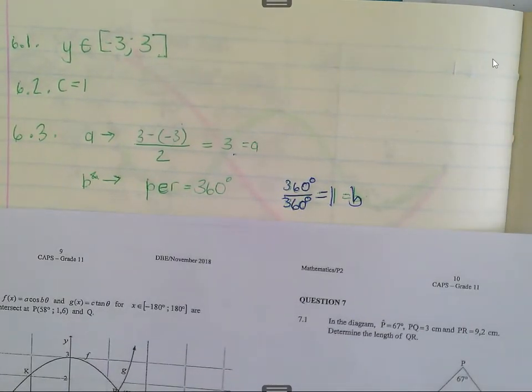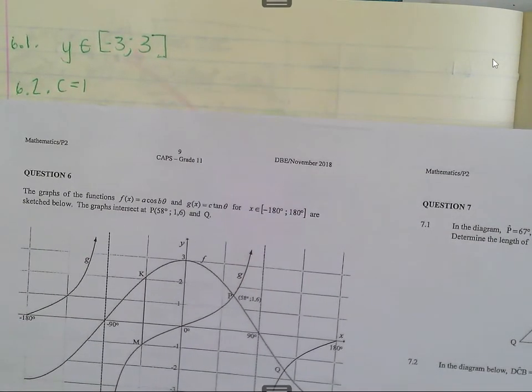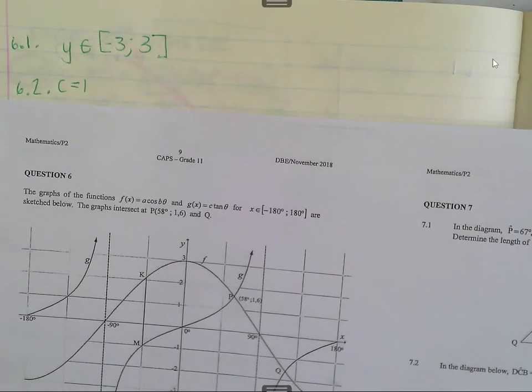Okay. I want you to try 6.4 yourself. I have spoken to you about something like this before, but we haven't come across a question in a question paper. Remember that the trig graphs are all repeating in the same way. You can basically say it's a reflection to the top and to the bottom, and it repeats over and over again. Okay, see if you can find the coordinates of Q.